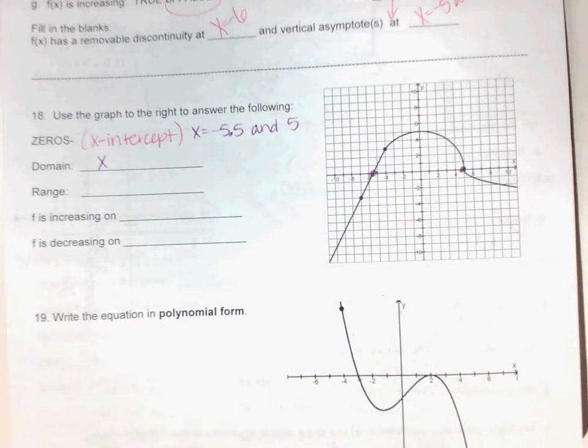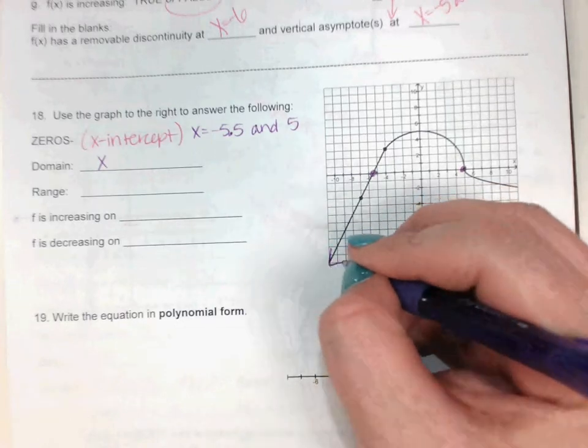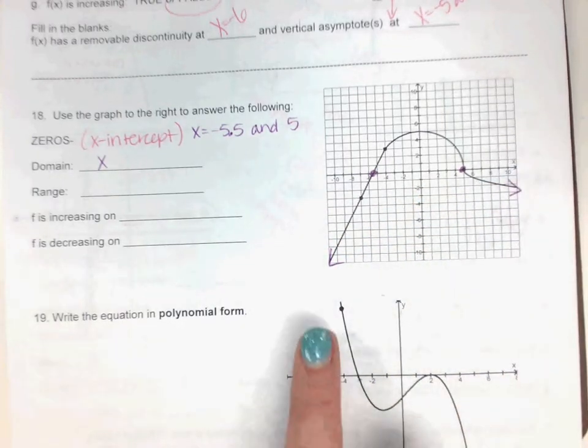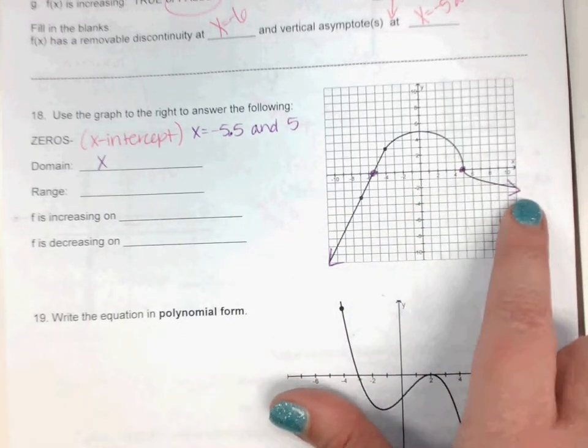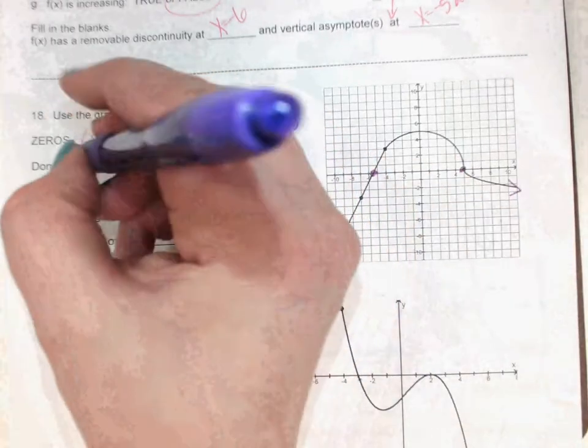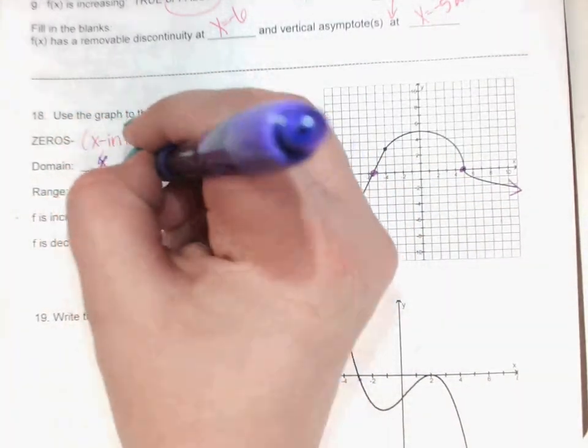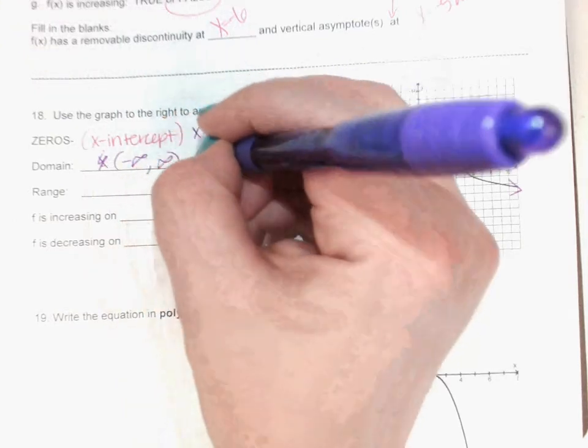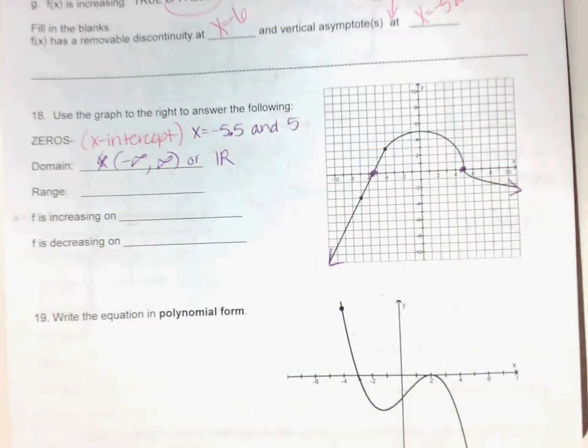Okay, my domain, how far back does this side go? Put a little arrow on the end. -infinity. How far does that side go forward? Positive infinity. So -infinity to infinity, or all real numbers, either one.